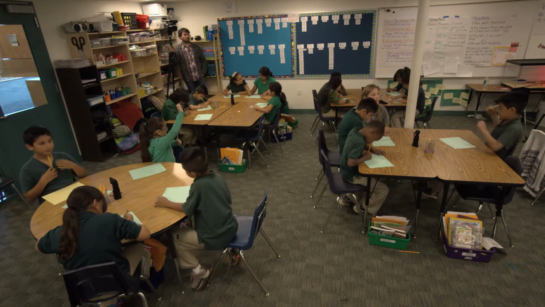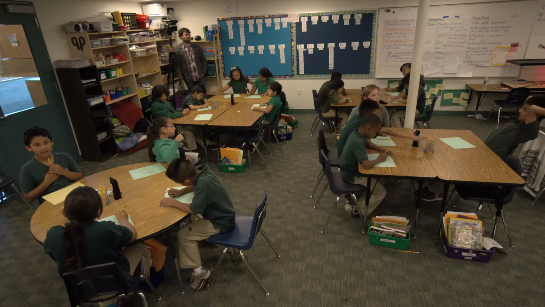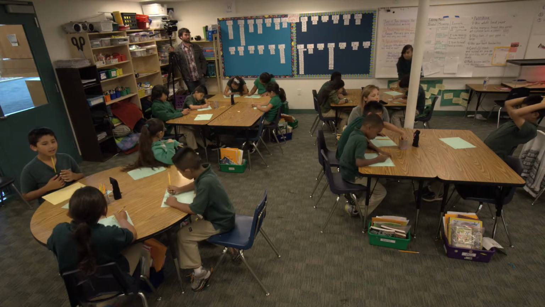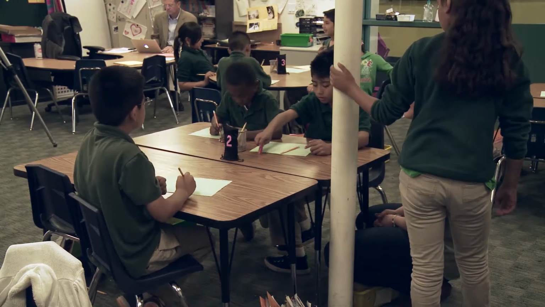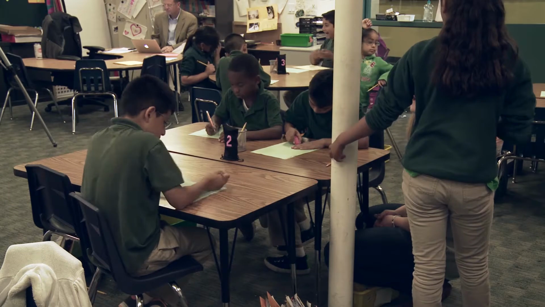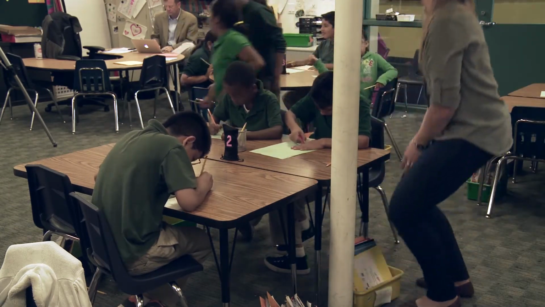Think about how you would do it. How can you make sense of 2 times 3 for yourself? Does this look just like you were thinking about in our work today? 1, 2, 3. 1, 2, 3. Absolutely, yes. If you finish the first one, you can go on to the second one.